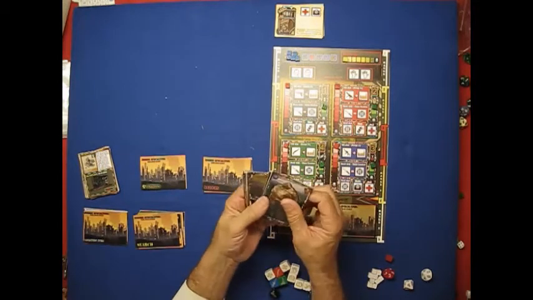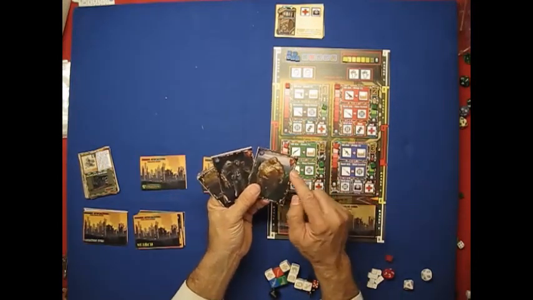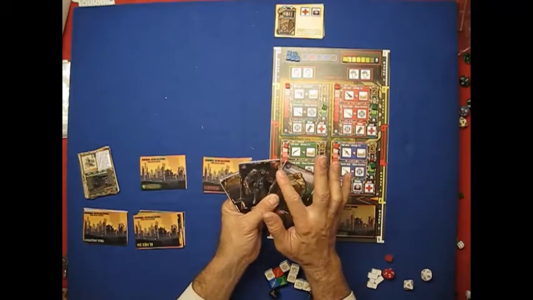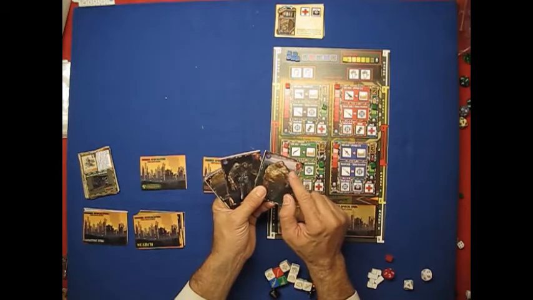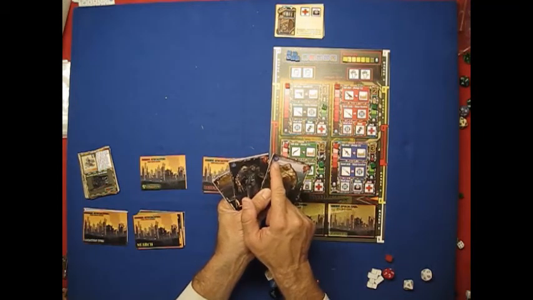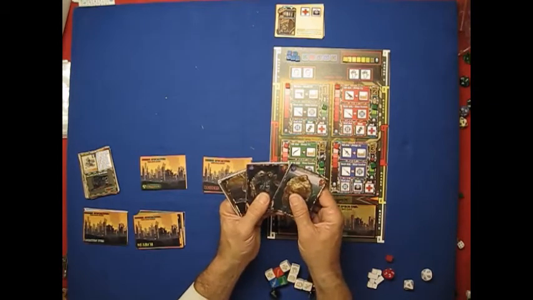Again, mutants are blue coding. So these are kind of the tougher guys. You need to attack with 2 to destroy these. And then this one will do 2 damage to a soldier, and this one will do 3 damage to a soldier. So this is kind of a baddie.